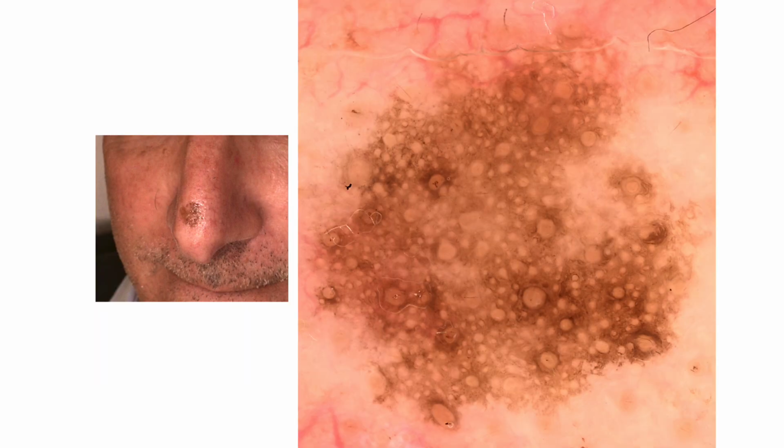And we see here the presence of a pseudoreticular pattern. The colors that we can observe the most are brown and gray. And when we see the gray color, of course, in lesions of the face, we should always be aware that there can be a problem.